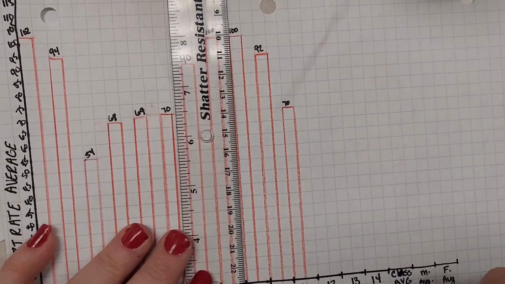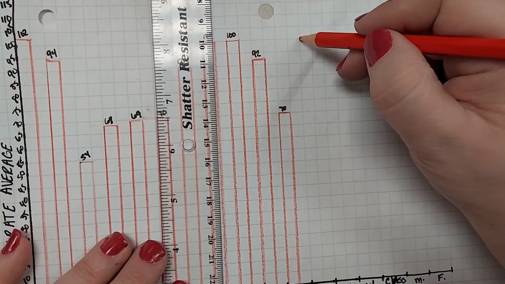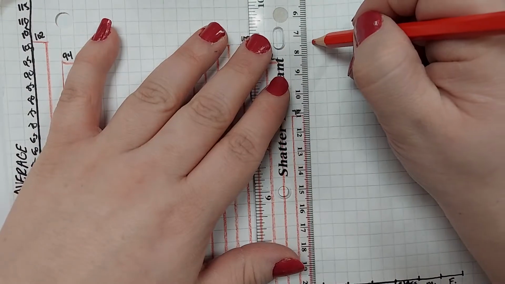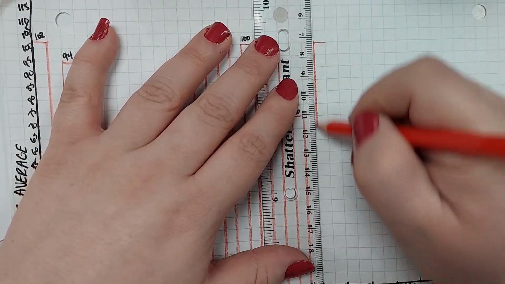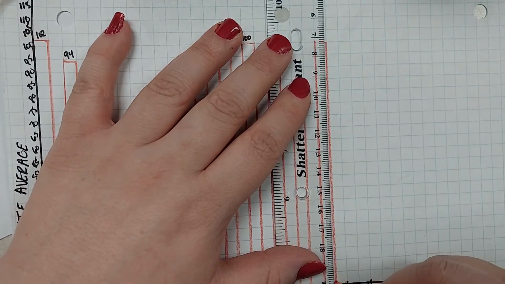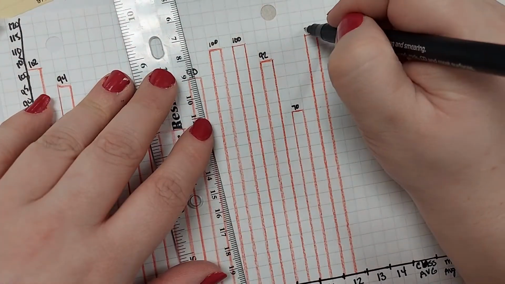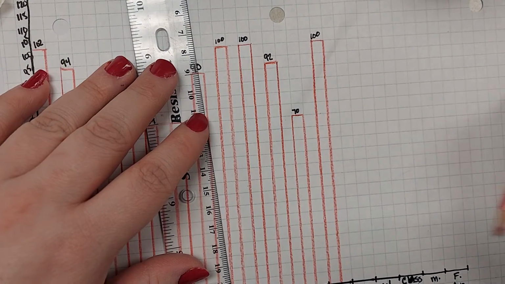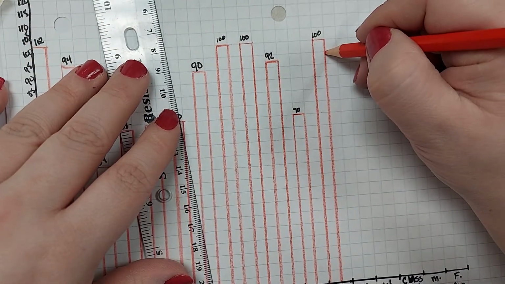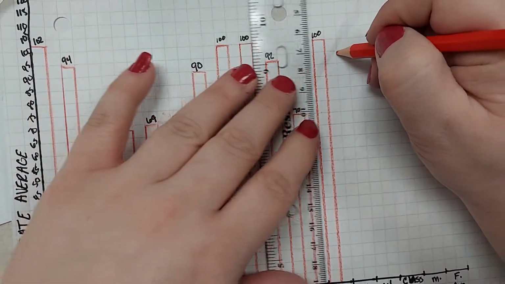All right, so number 12, we have 100. Number 13, 94, so we go down to 95, and go down by a little notch.